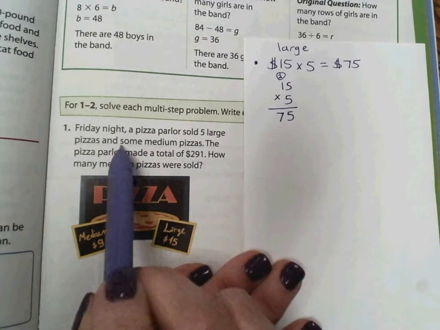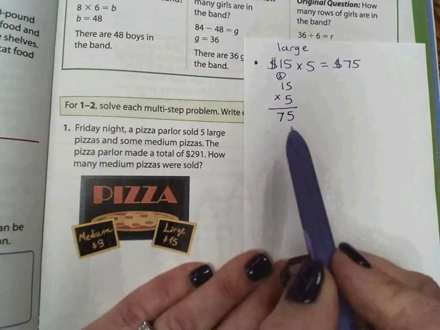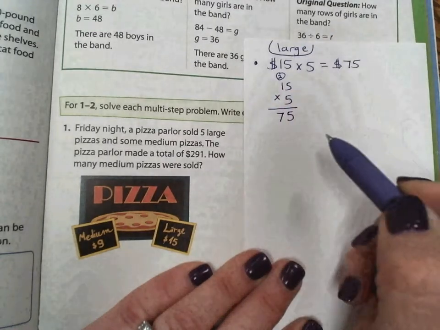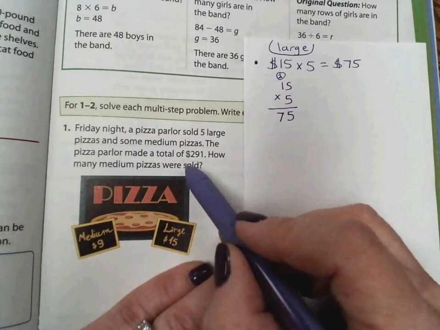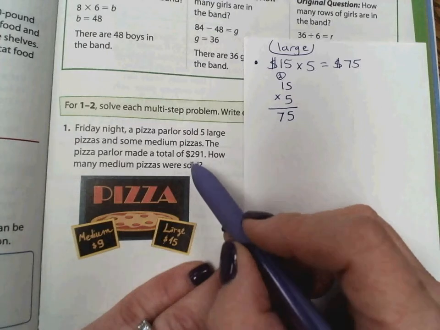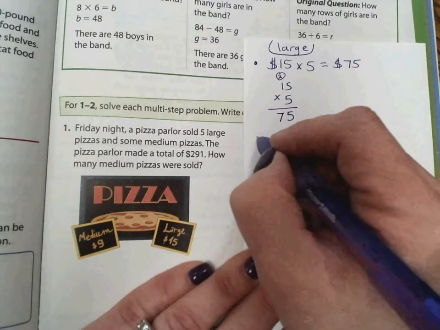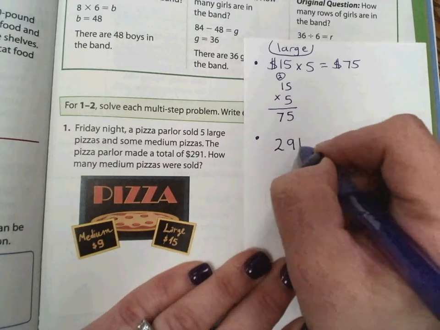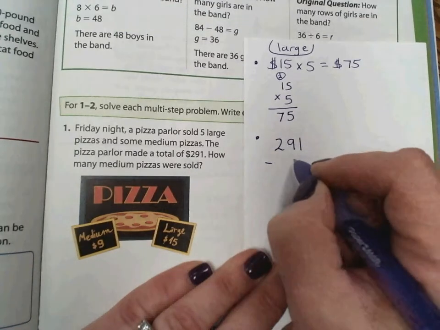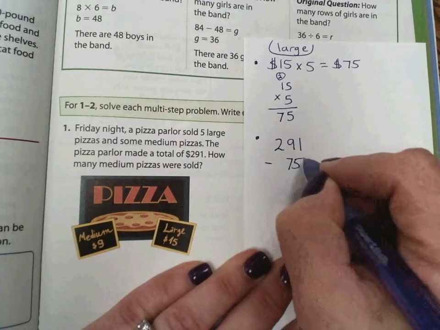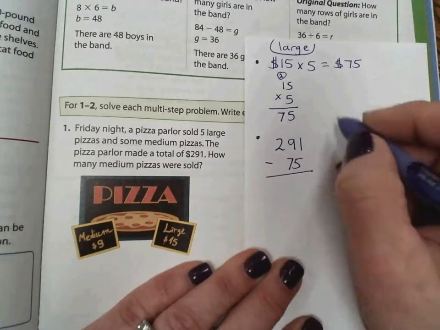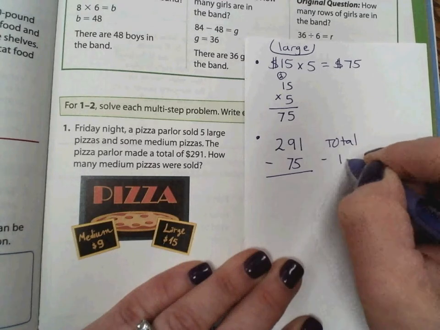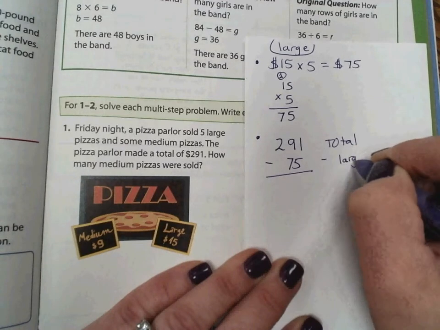And then here they say some medium pizzas. So I can't do the same thing as I did for the large because I don't know how many they sold. But I do know that they made a total of $291. So I can figure out the difference between the total that they made and how much they made for the large pizzas. So I'm going to take the total and I'm going to subtract out the large pizzas.